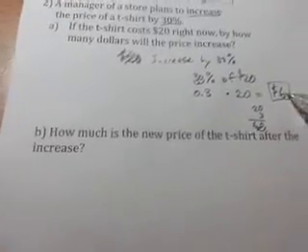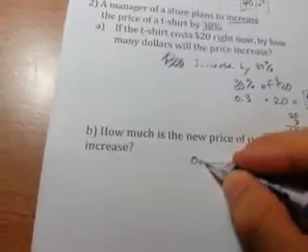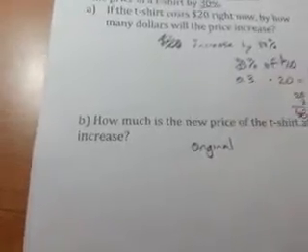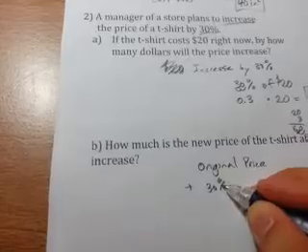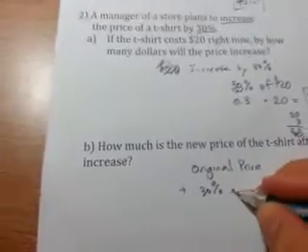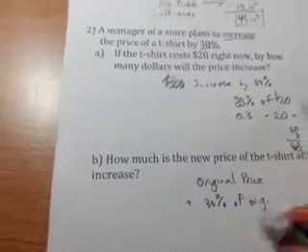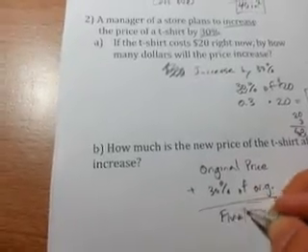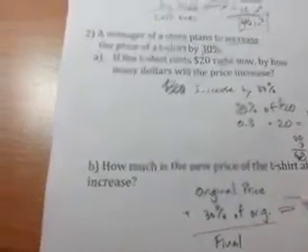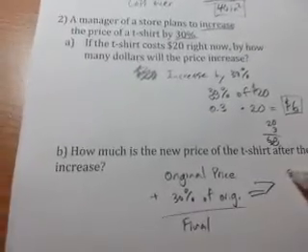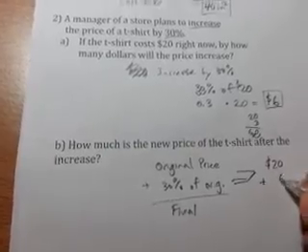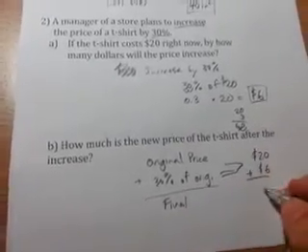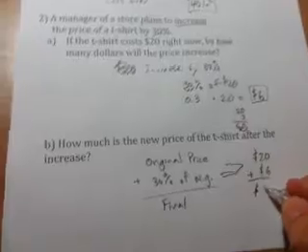So how much is the new price of the t-shirt after the increase? Well, it increased by $6. So I have my original price, and I'm going to add the 30% of the original, and that'll give me my final. So that's what we're going to be doing. What was the original? It cost $20, and then I'm going to add the $6, and so the total that the person's going to pay is going to be $26.